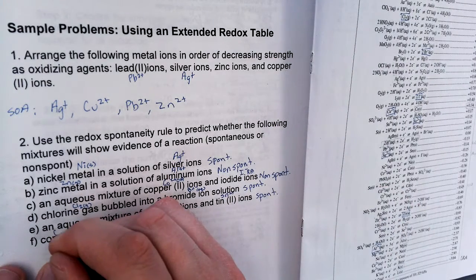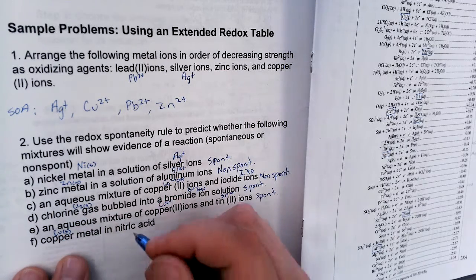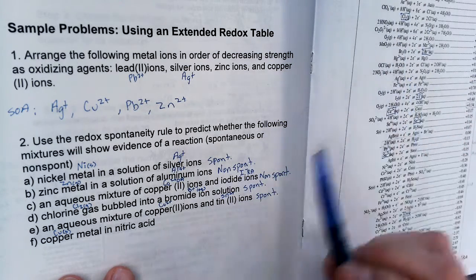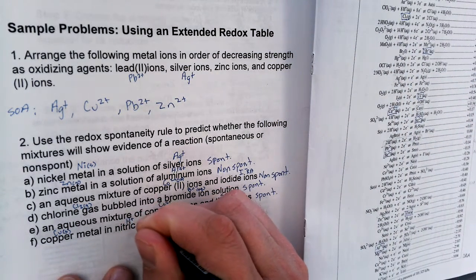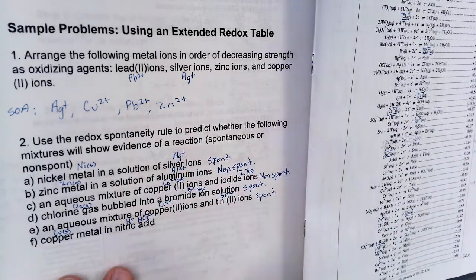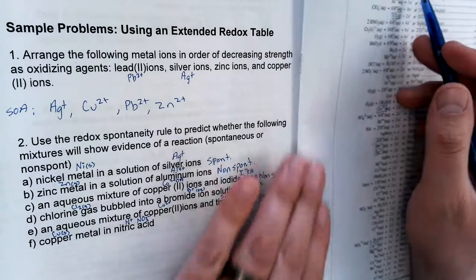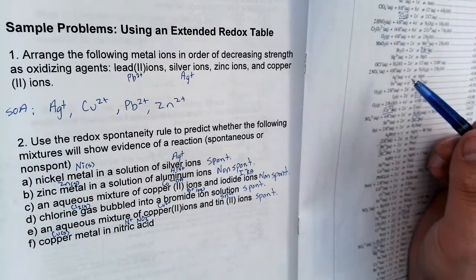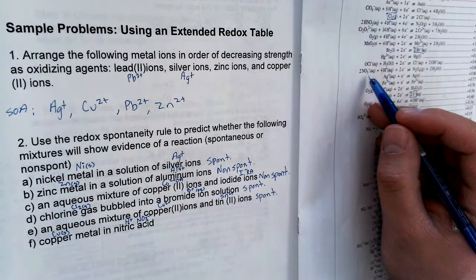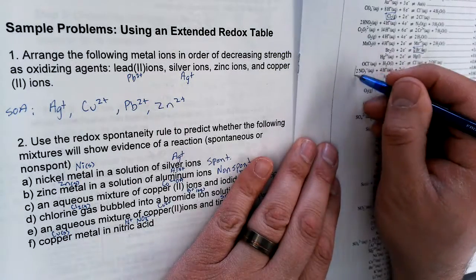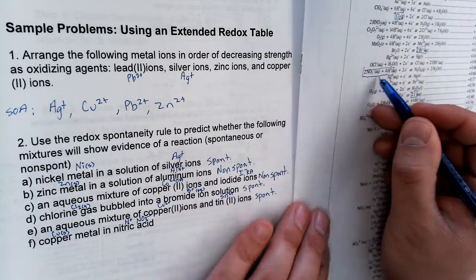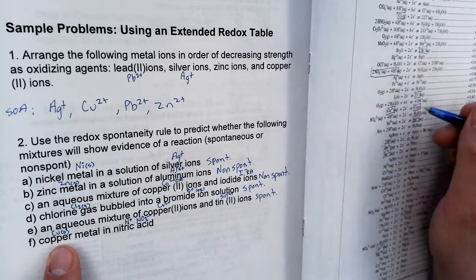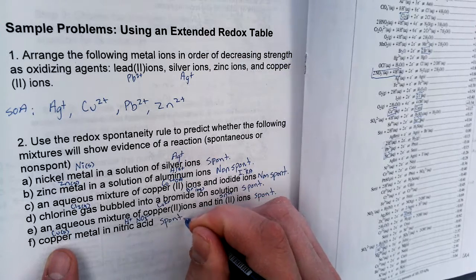In our last one, we have copper metal, Cu solid, and nitric acid. Again, we aren't going to be able to find nitric acid on here. It's going to split into H+ and NO3-. If we look up here, most of the acids are near the top. When it ionizes, we have NO3- and H+, that's our nitric acid. And then copper metal is down here. Our oxidizing agent's above a reducing agent, so that is going to be spontaneous.